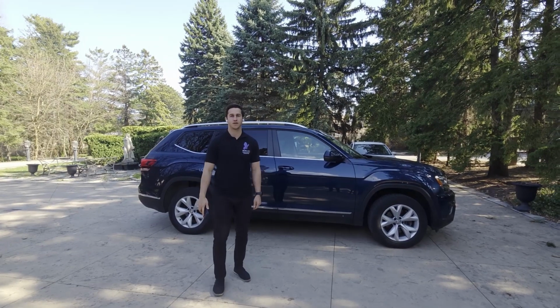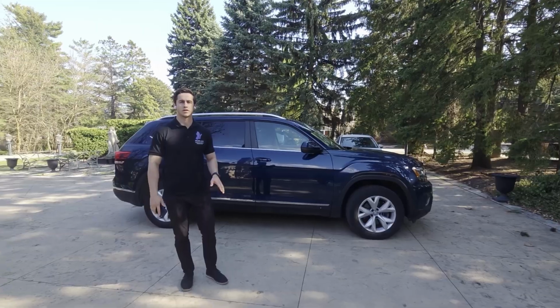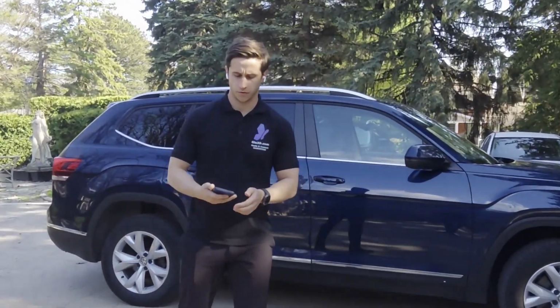Hey guys, my name is Kian with Glow3D, and today we're going to be doing a guided photography and 360 capture of a car. So for any automotive dealer, this is a great tutorial to just show you how to walk through the app and get a standardized photo process done.